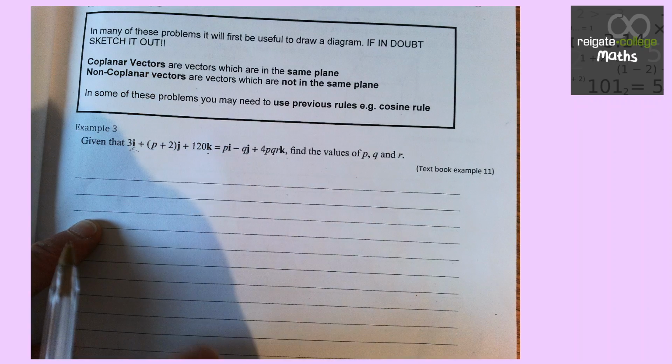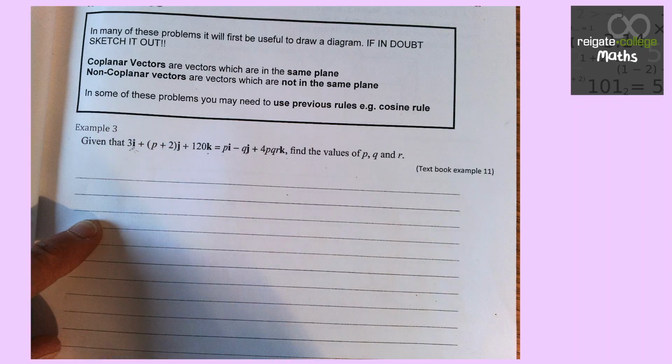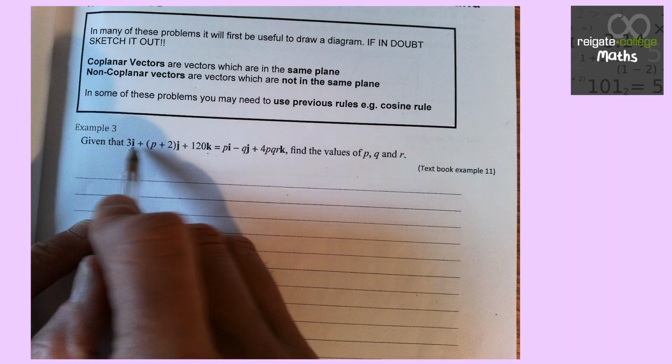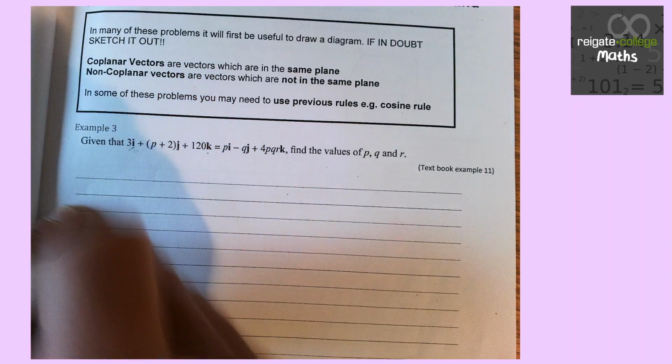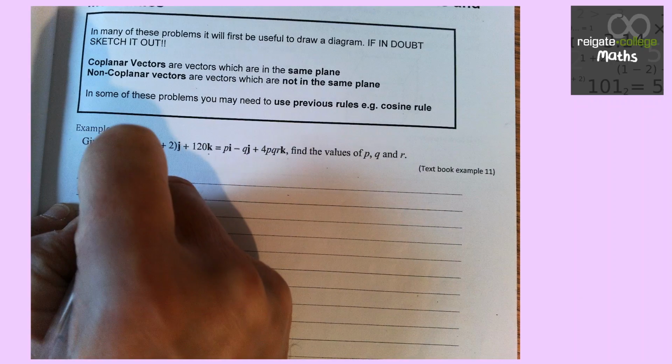So we're going to compare coefficients of those vectors.